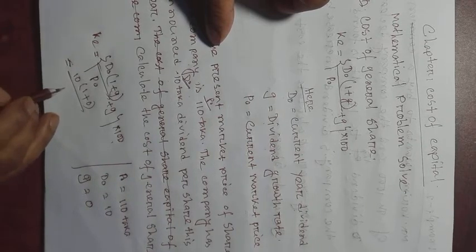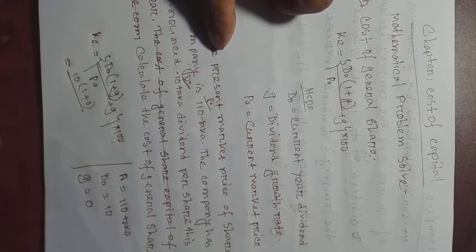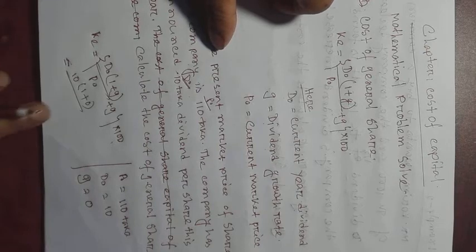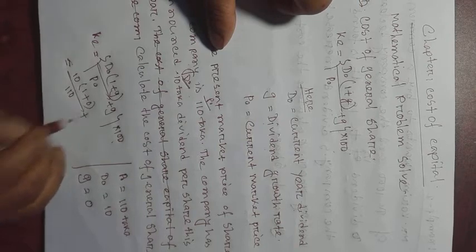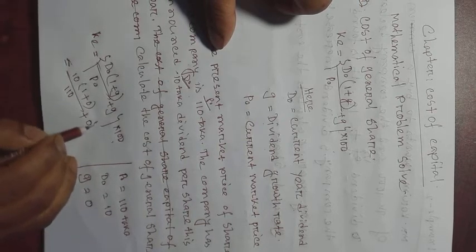And P0 I mean the current market price, the current selling price. I mean when a person sells any product or any things, they go to the market and sell the product. It's called the market price. So here the market price P0 is equal to 110 taka plus G. Here G is equal to 0.